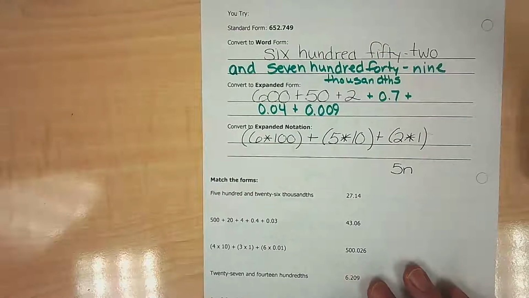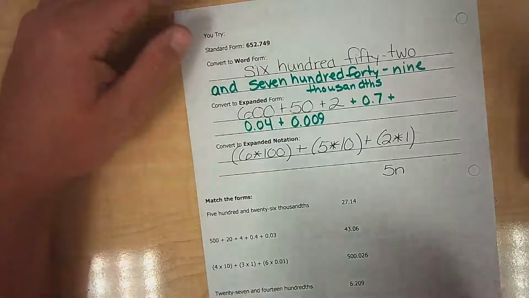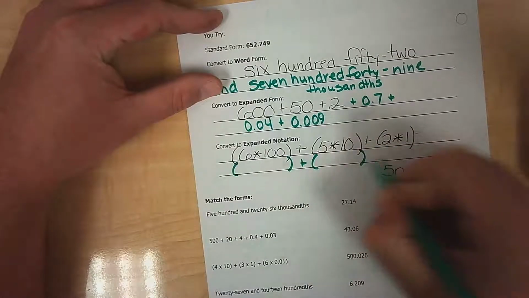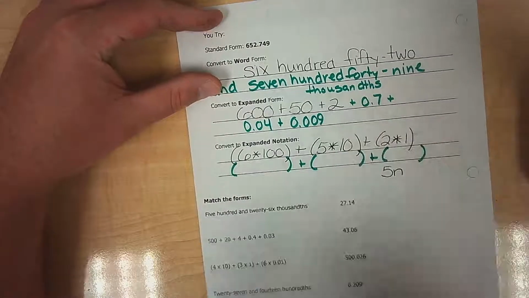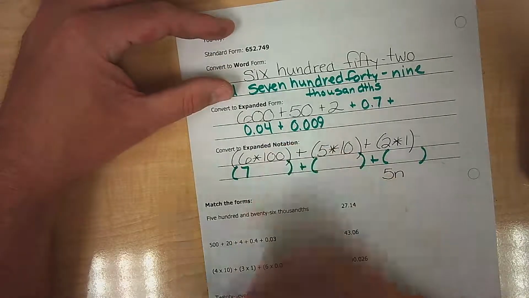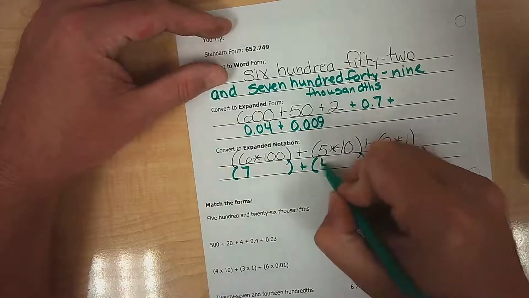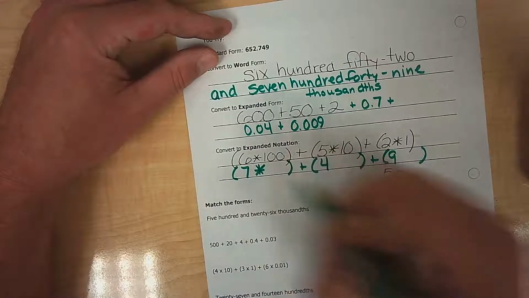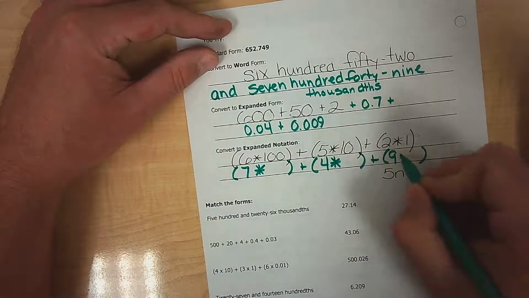We talked about this expanded notation. We'll go ahead and set it up for you. 7, 4, 9. Put my multiplication symbol in there.